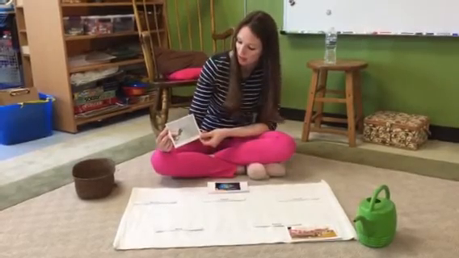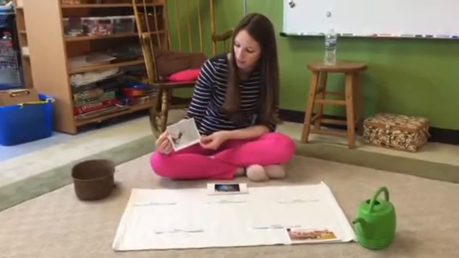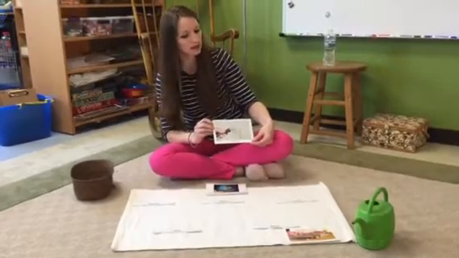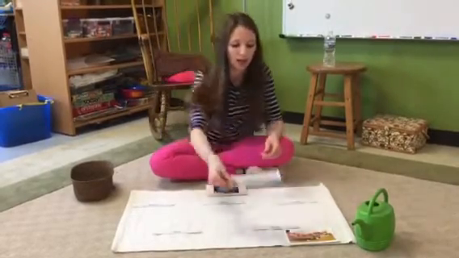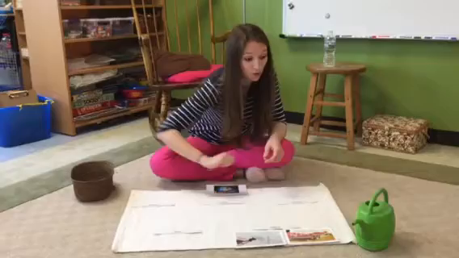Here, this says unplug electronics. Yes, so we're using less electricity. Very nice. That's another example of reduce.